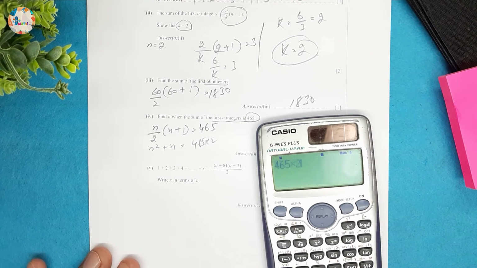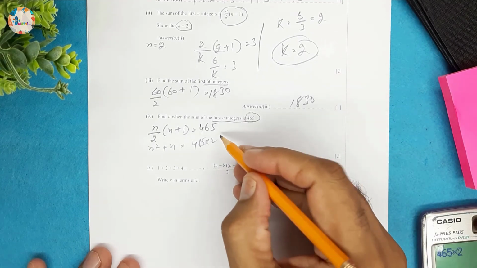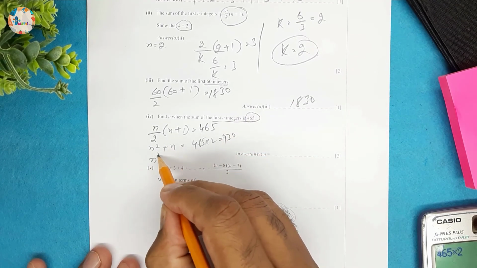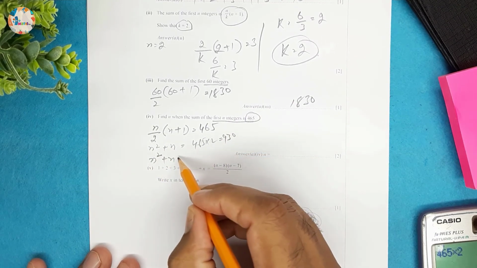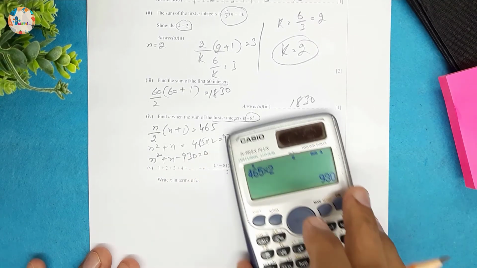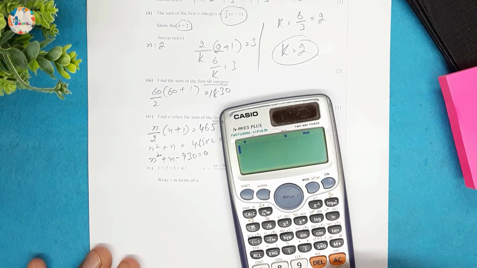465 multiplied by 2 will be equal to 930. So this is equal to 930. So our quadratic equation will be n squared plus n minus 930 is equal to 0. And we can solve this quadratic equation basically using mode 5.